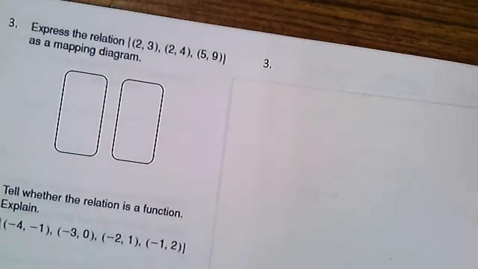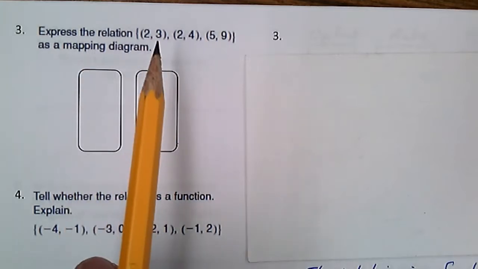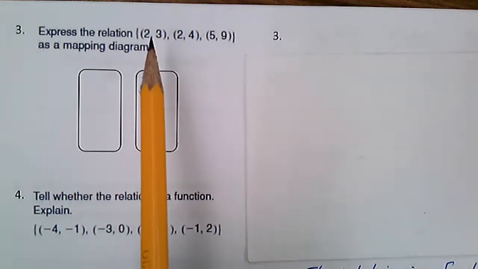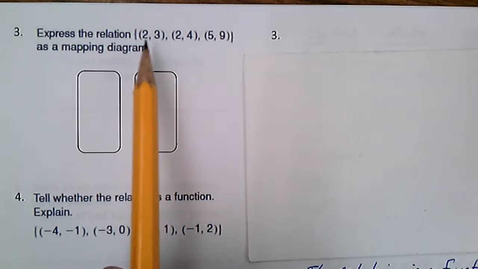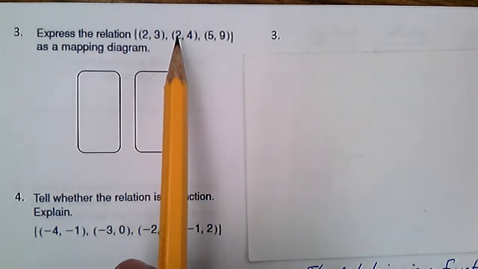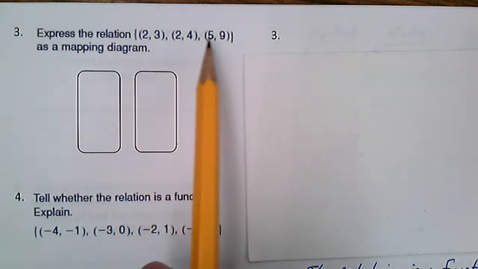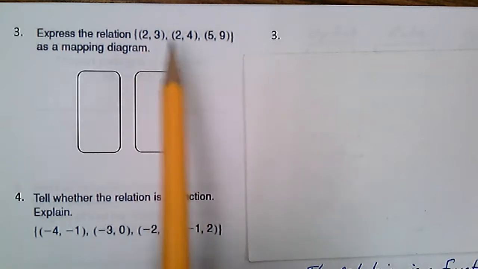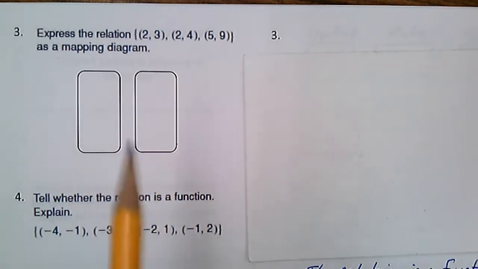Okay, number 3 says express the relation. So here's our relation, right? These are like dance pairs, like dance partners, right? 2's dancing with 3, 2's dancing with 4, and 5's dancing with 9. So this is like a court of honor, or you're at the prom. We want to put it into a mapping diagram.